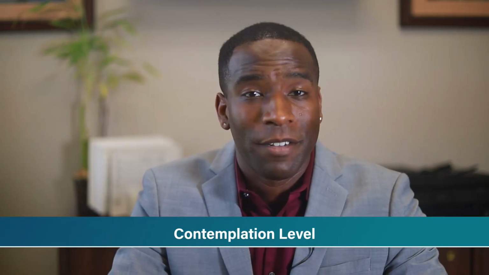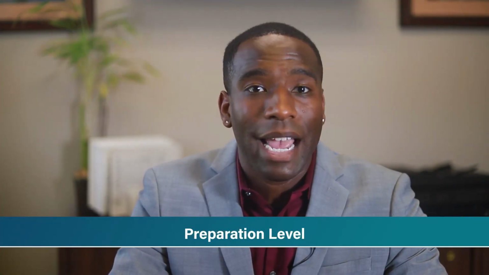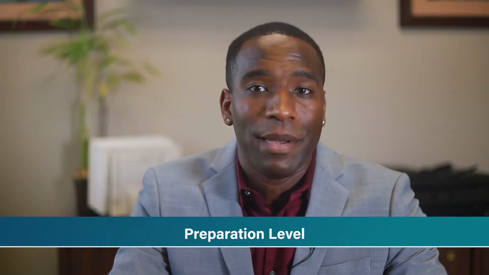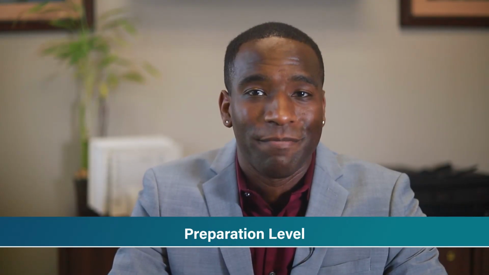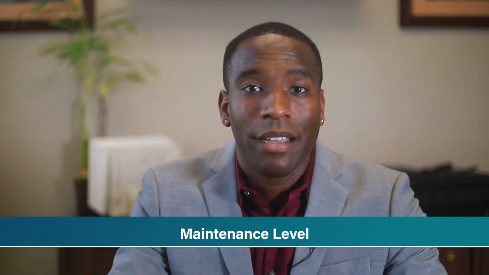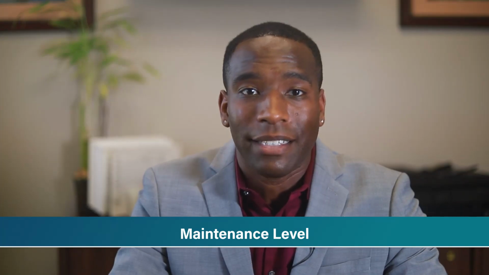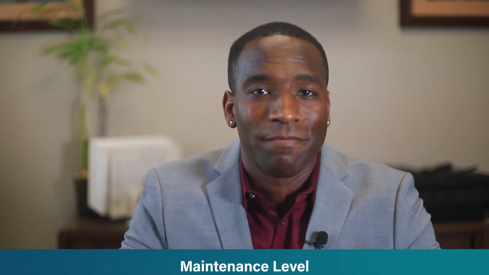Text in a ribbon along the bottom of the screen reads, Preparation level. During the preparation level, initial conversations on how to implement that component have begun. Text in a ribbon along the bottom of the screen reads, Action level. Next, at the action level, steps are actively taken to implement the component. Text in a ribbon along the bottom of the screen reads, Maintenance level. Finally, the maintenance level signifies policy or practice adoption and sustainment.